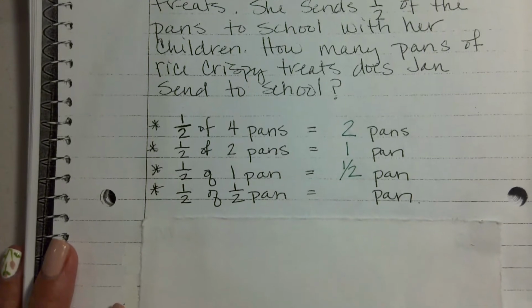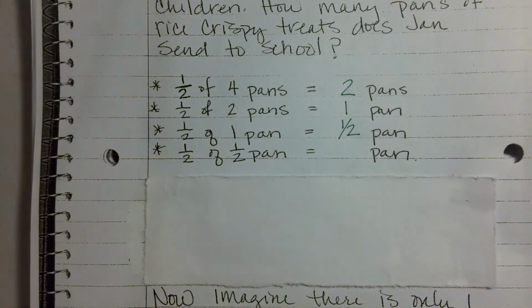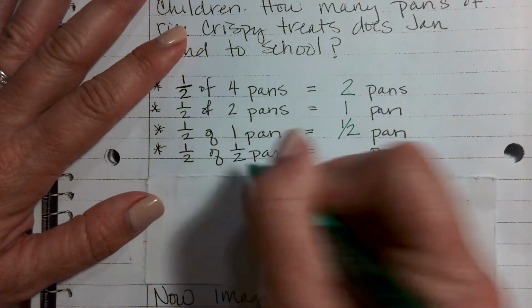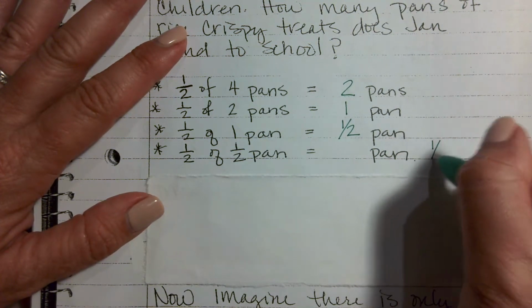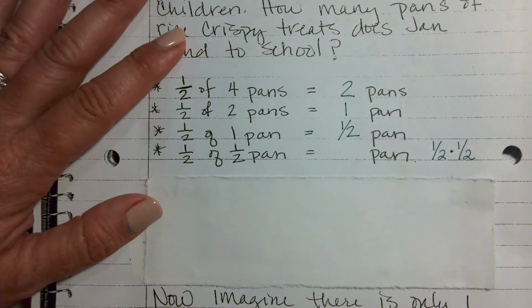Let's say Jan has only a half of a pan of Rice Krispie treats, and she's going to send half of the pan to school. How much does she send to school? So let's make an agreement. You know that 1/2 of 1/2 is 1/2 times 1/2, right?